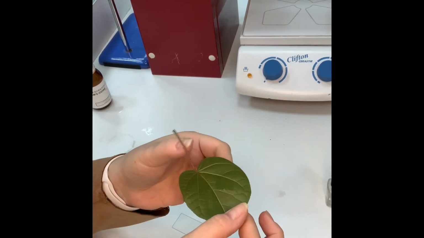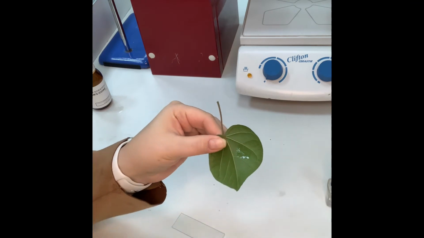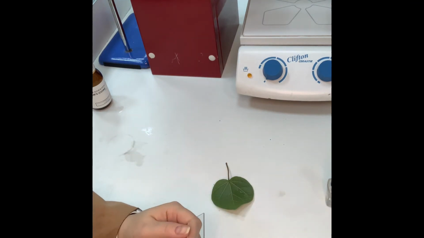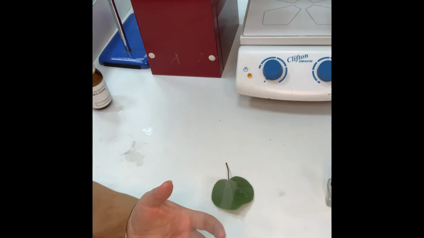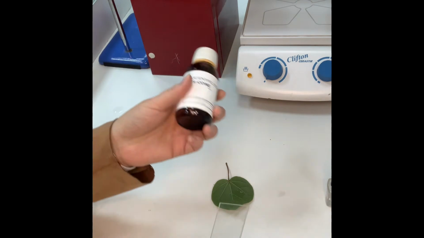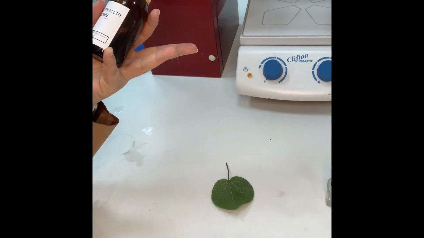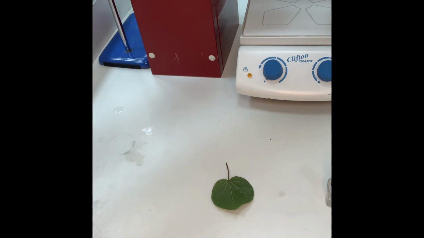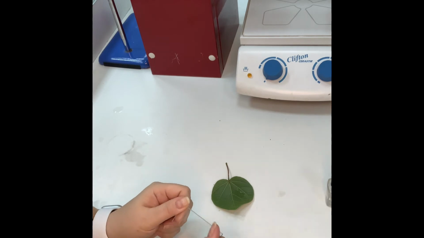So once the nail polish is dried, at this point of a step, I can add 1 drop of iodine for color, or I cannot use it. This is optional to use the iodine as a color. I will not use it because it is really obvious under the microscope. So I'm just letting you know this information.